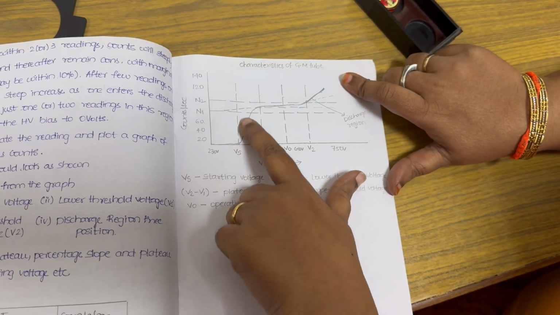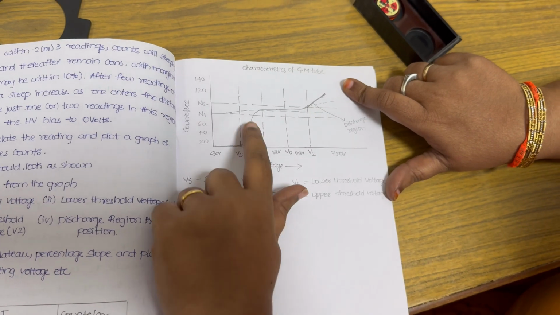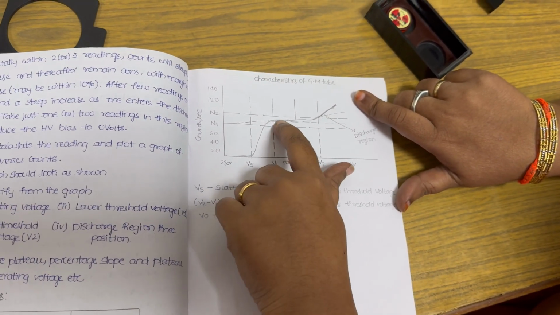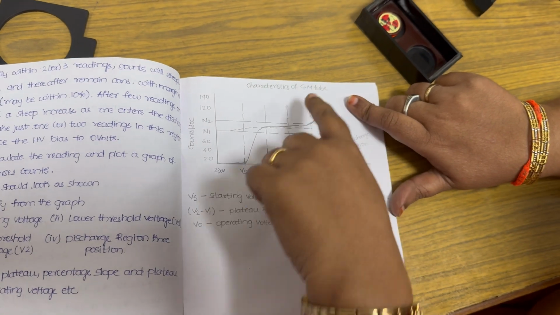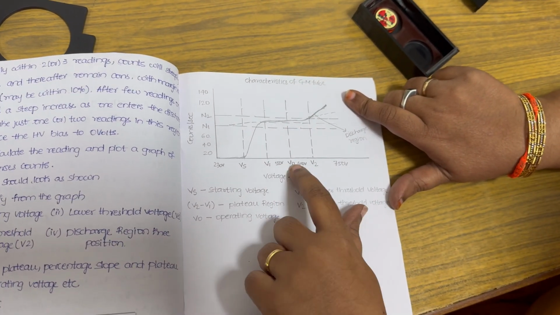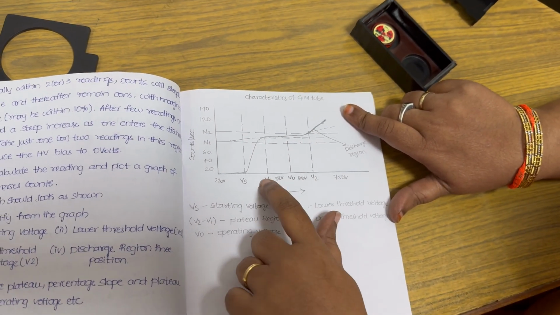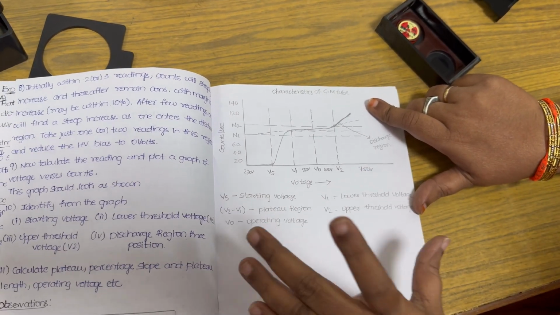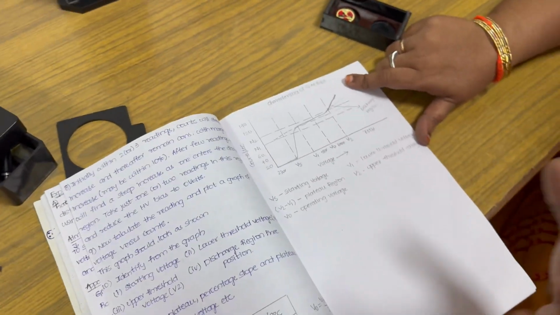Okay. Whenever the graph comes like this, at the sudden increment, there you have to note down V1, some standard value. At the next sudden rise, there V2. Operating voltage is the average of V1 and V2. So from this experiment, you are calculating the operating voltage.